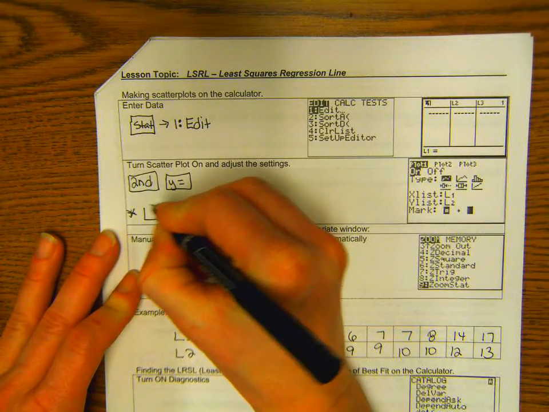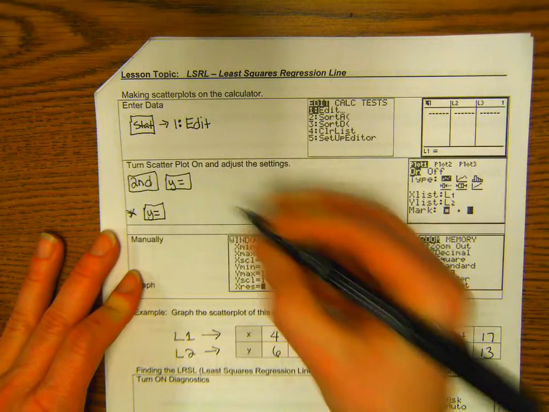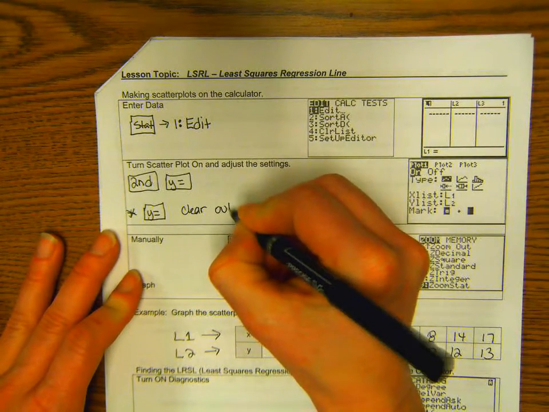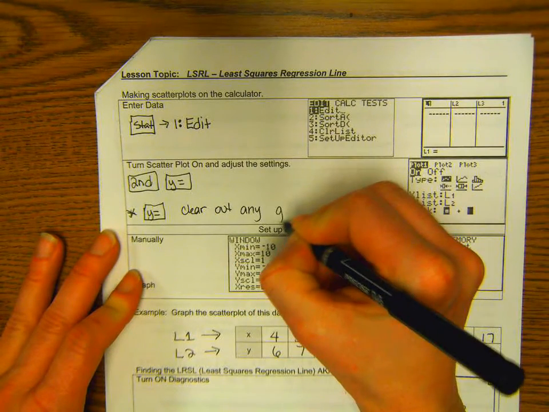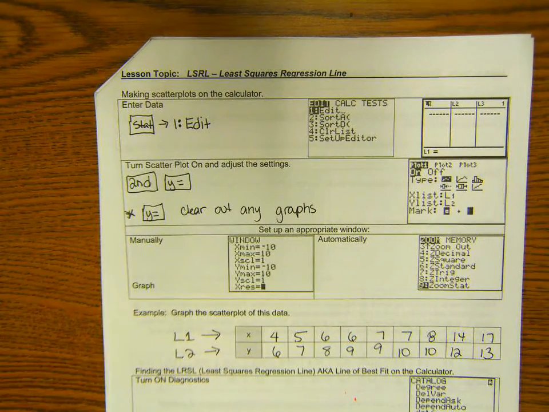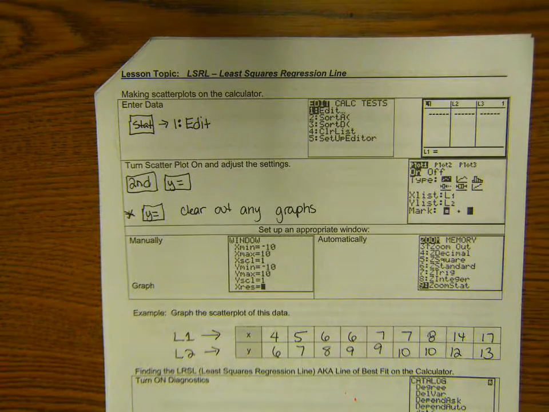And we're going to adjust the settings to be what they look like right here, and I'll show you that in a second. A second thing that we're going to do before we graph is we're going to go and just press the Y equals, and we're going to clear out any graph.